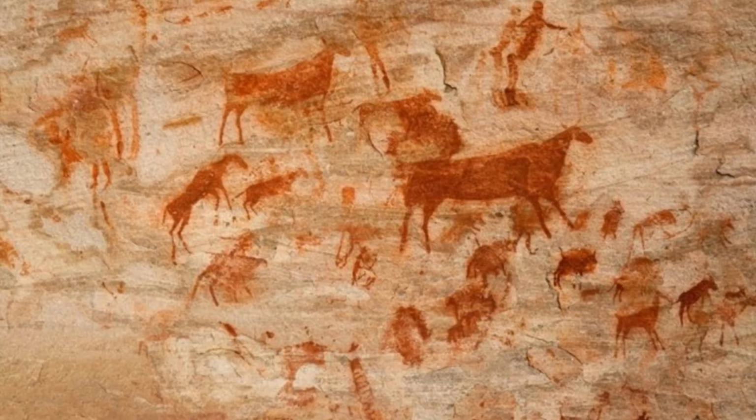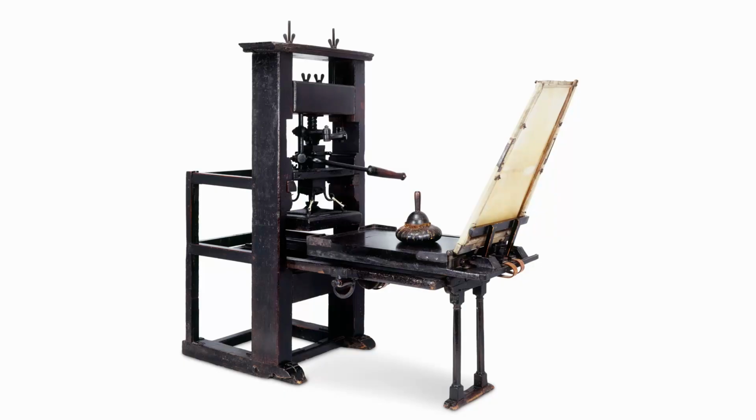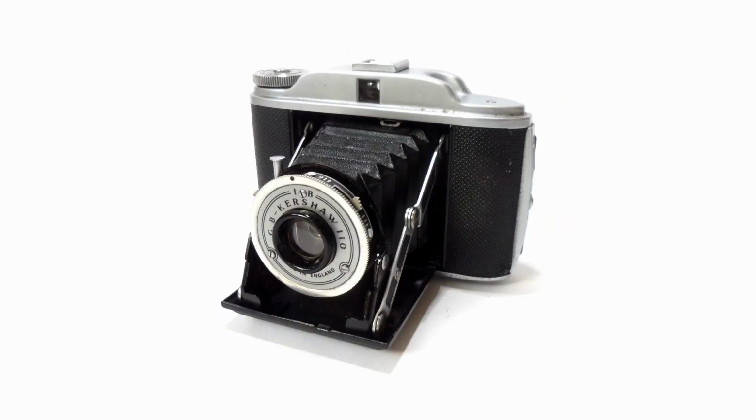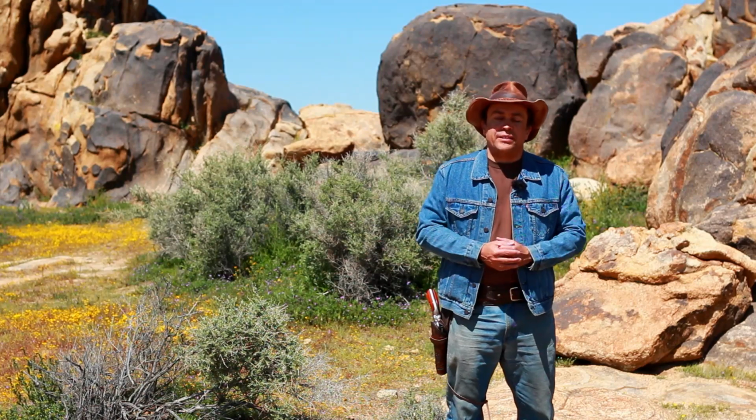Then our technology advanced to paintings, followed by the printing press, and finally to photography, the most advanced form of analog image creation ever invented.